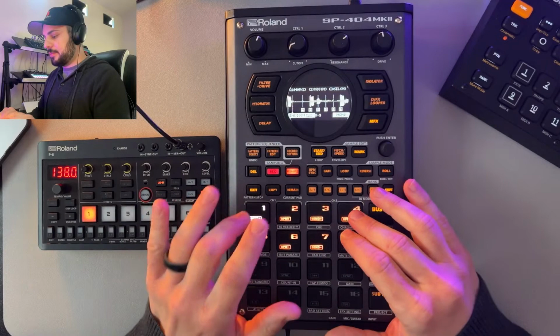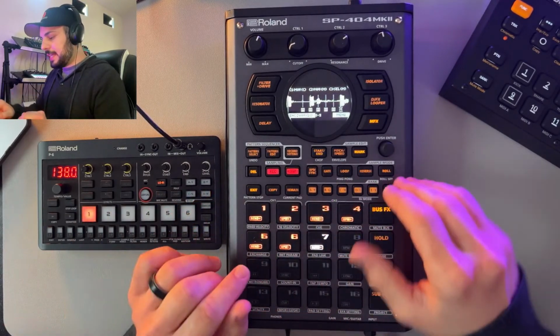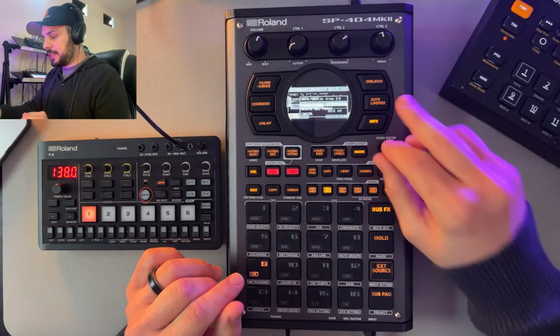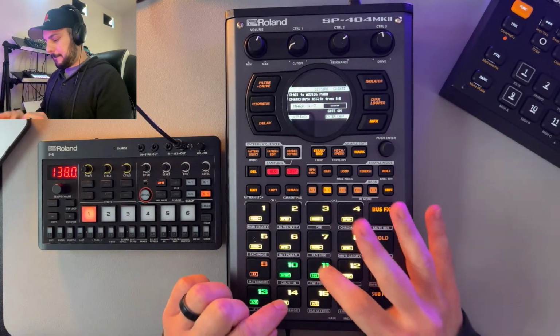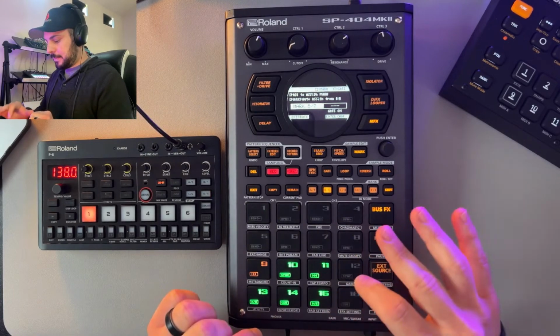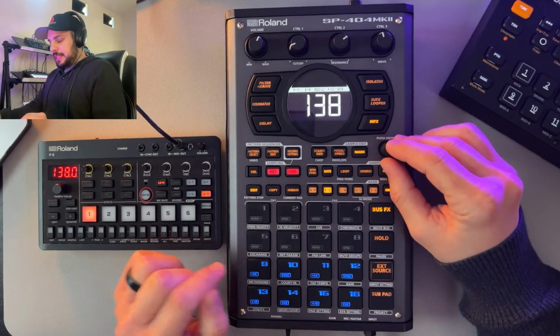That's decent enough. Yeah, that kind of gets us all of the sounds that we need. So we're going to go assign to pad. Okay, that should work. All right, let's see what we got.